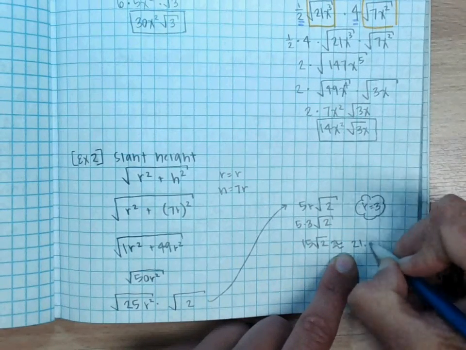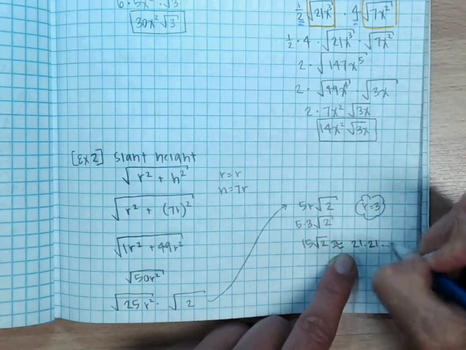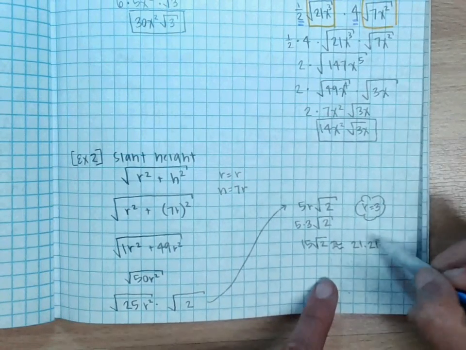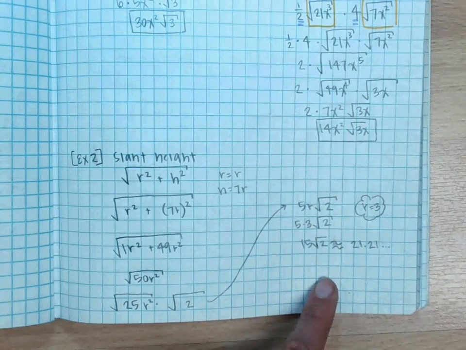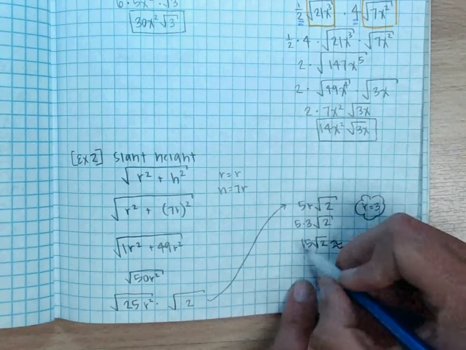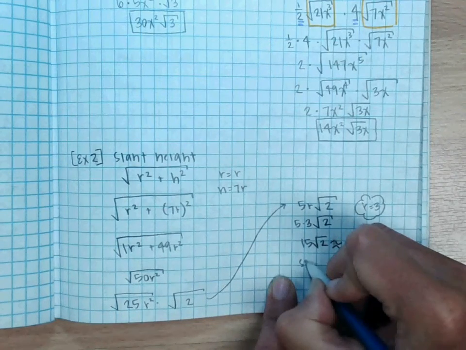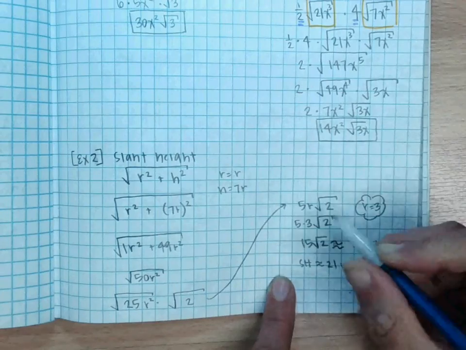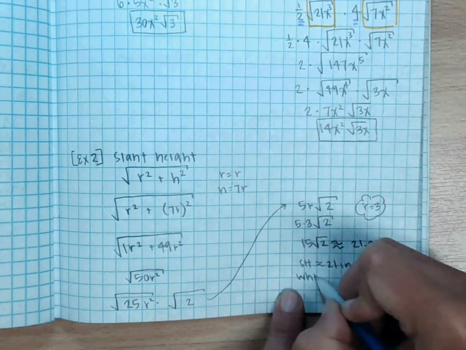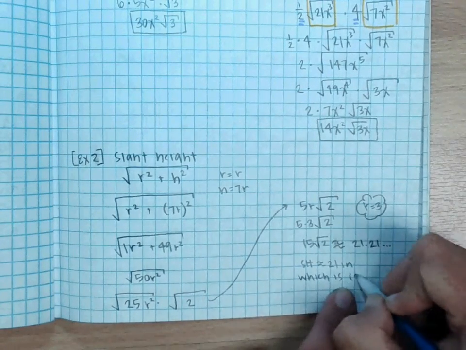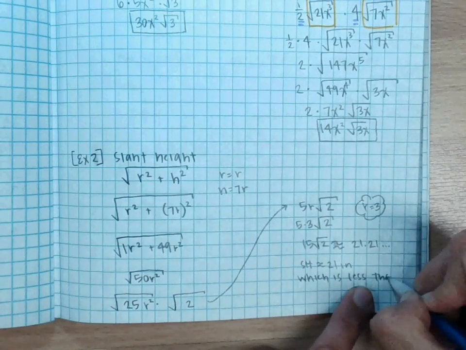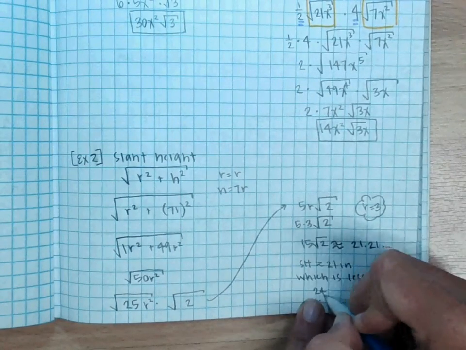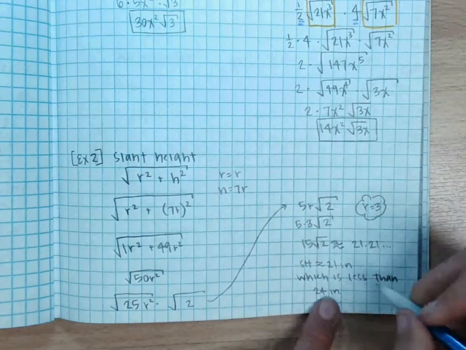So 21.21 and so on. So we know that this is less than 24 inches, so that it will fit on the wall. So the slant height is about 21 inches, which is less than 24 inches. So it fits.